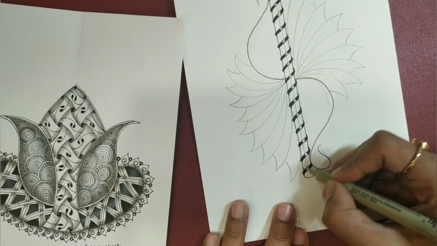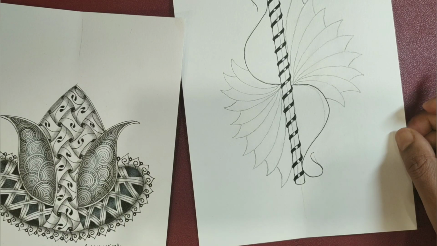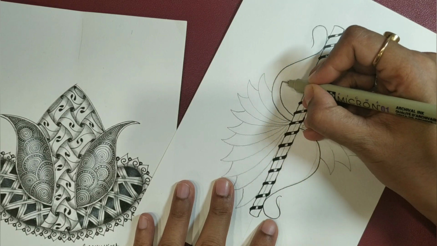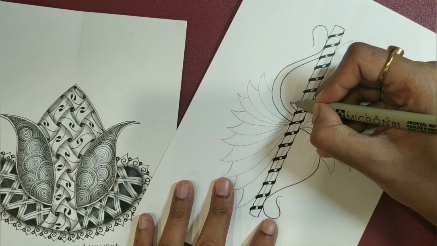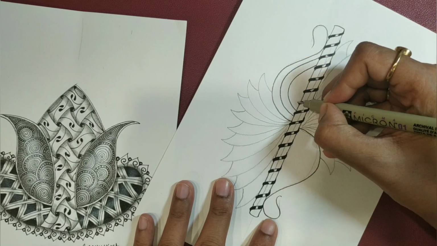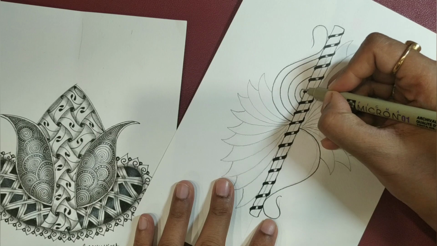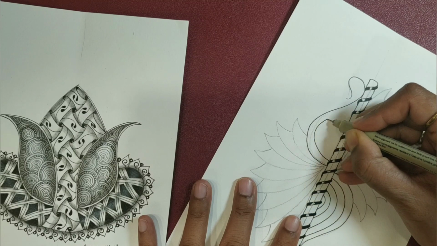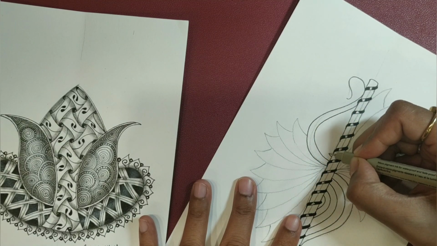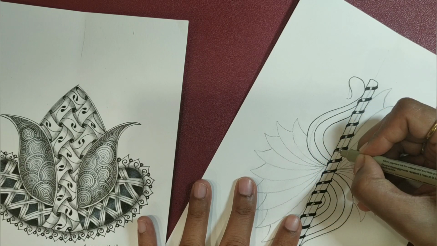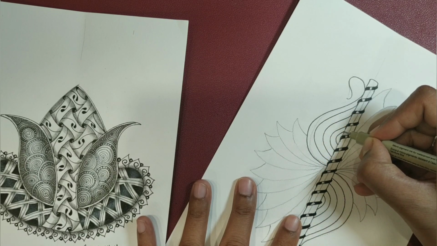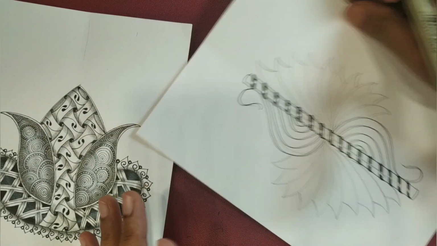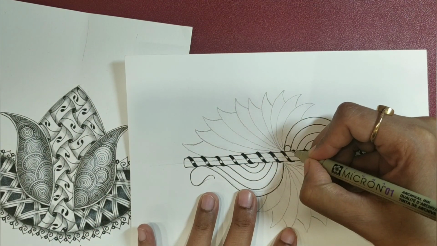Right, so once we are done with that, now moving on to the gorgeous. So now again it is up to us, what do we want to do inside. So I'm adding some layers. You can go with the regular inking or you can add layers like this. Yeah, so I have added 4, and now I'm going to add some different set of tangles, right, starting with orbs.